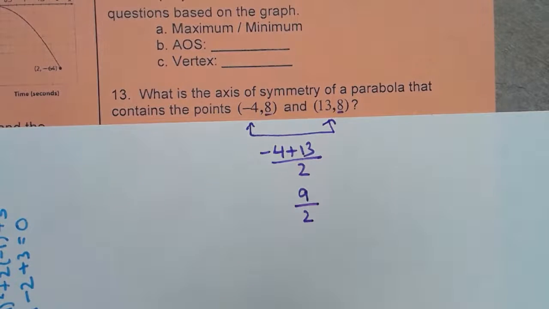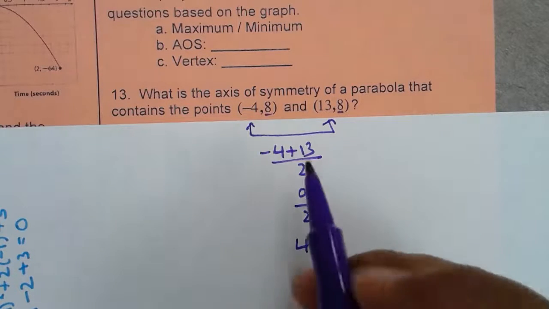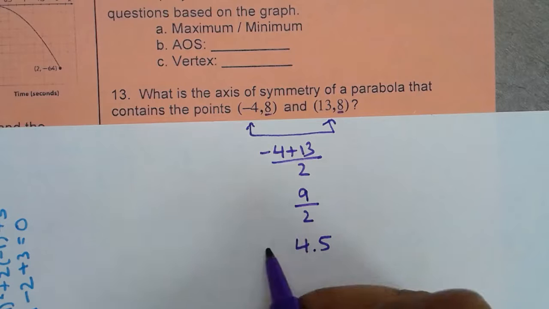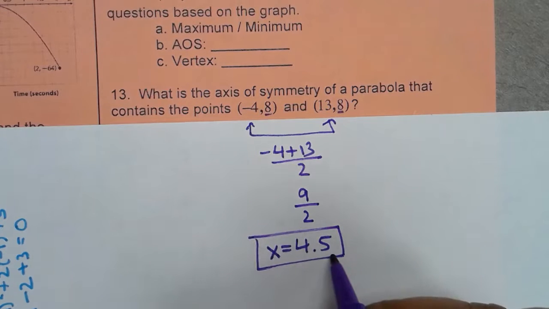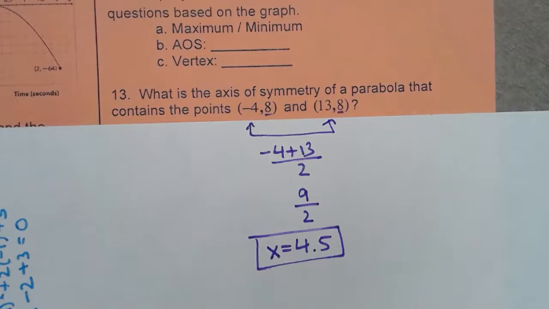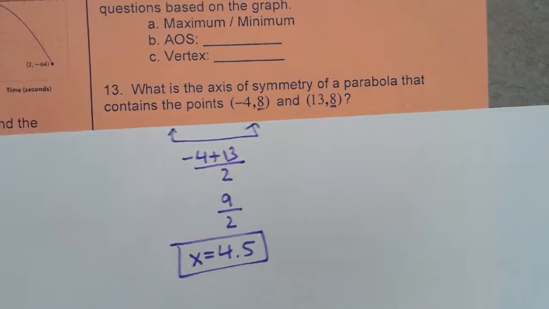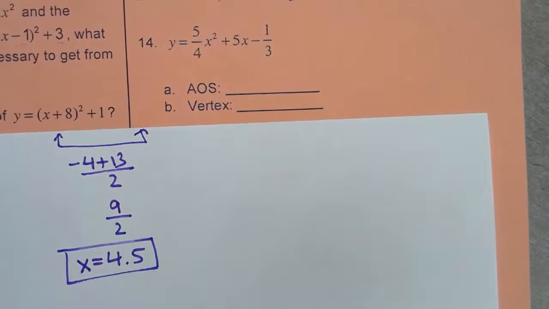So 9 divided by 2, you can leave it as 9 over 2, or you can write it as 4.5. Either way, if it's an axis of symmetry, it's not a number, it's an x equals. So you can write x equals 4.5, or x equals 9 over 2. All of those are the same thing. All right. And then number 14, it asks you to find the axis of symmetry and the vertex.